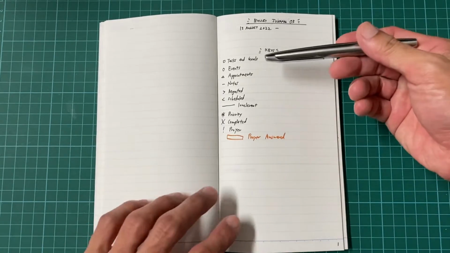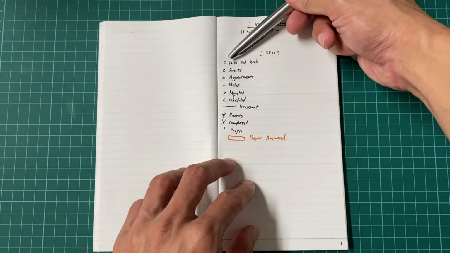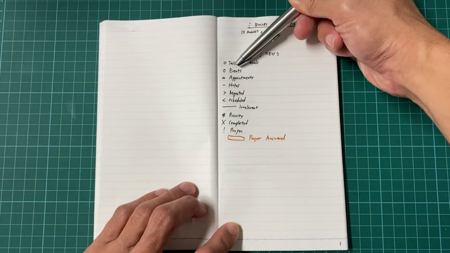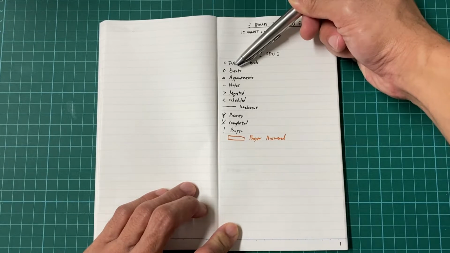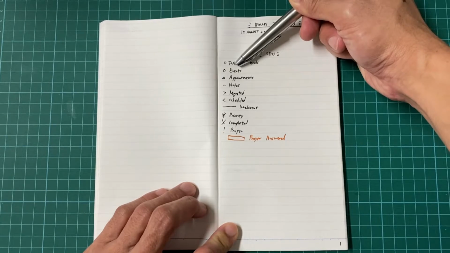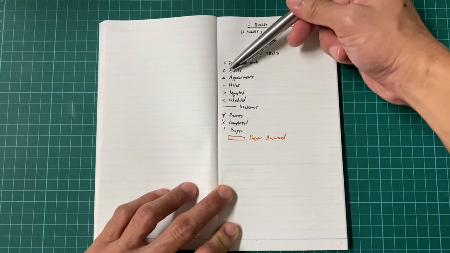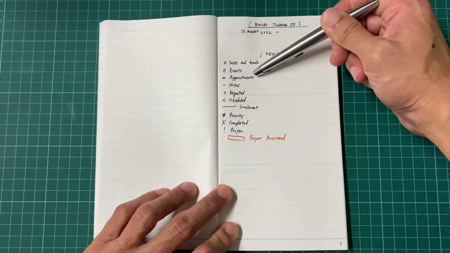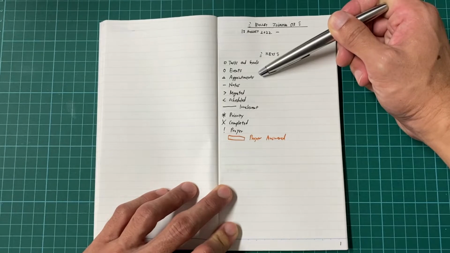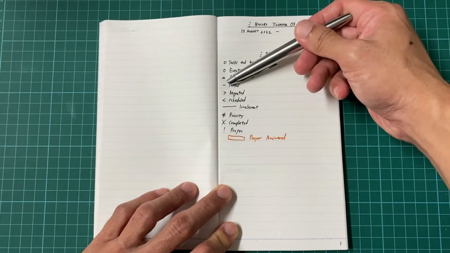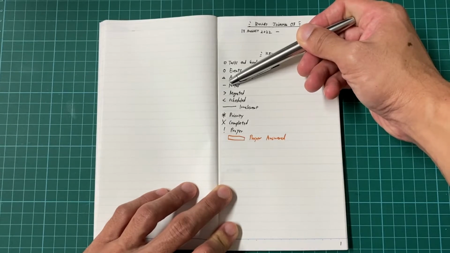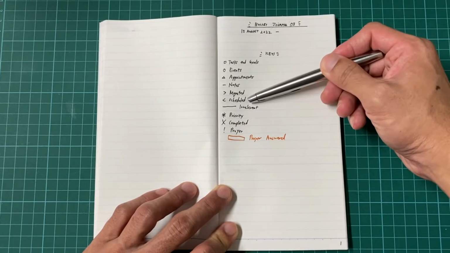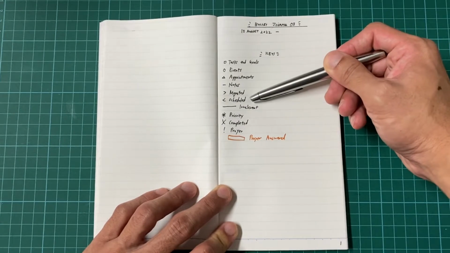So the keys I'm using here: tasks and goals will be a checkbox. Events, like a big upcoming event, for example baptism Sundays, or events in your school or work that you want to keep track of, will be denoted by a circle like this. Appointments are quite self-explanatory: appointments with your friends, over coffee, lunch, or dinner. Notes will be a single dash. And we come to migrated and scheduled, using the right arrow and the left arrow keys. I will explain a little bit more about this.